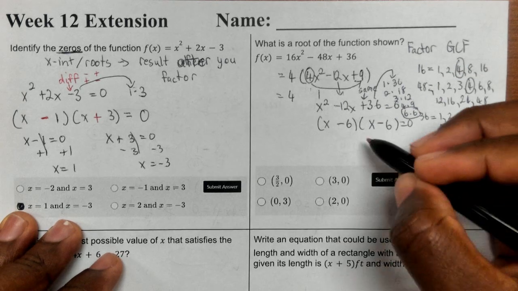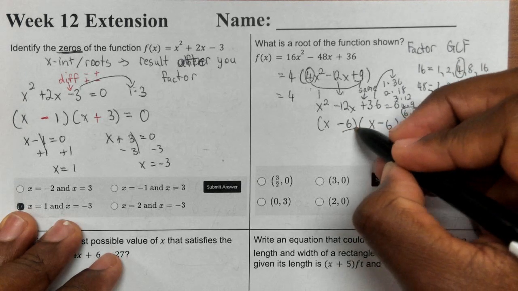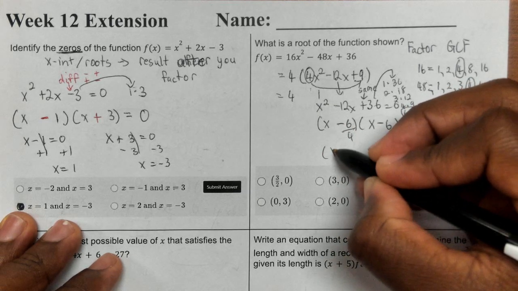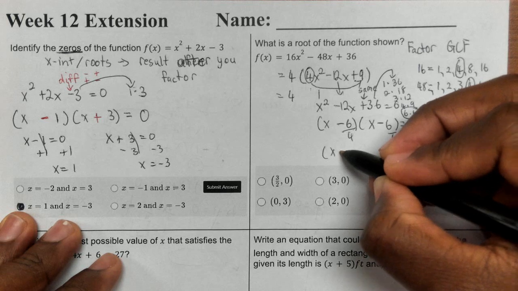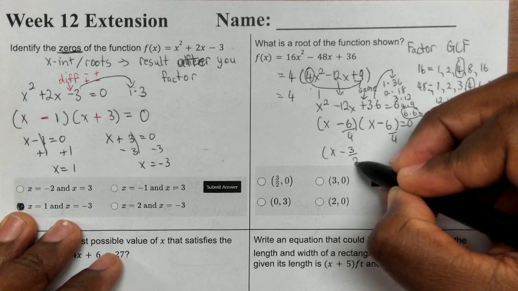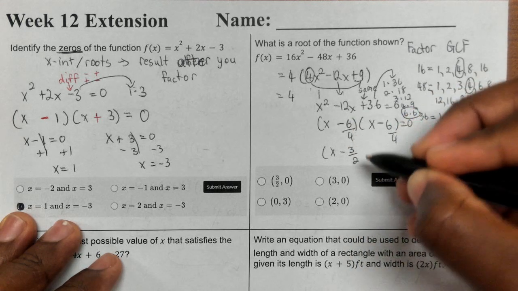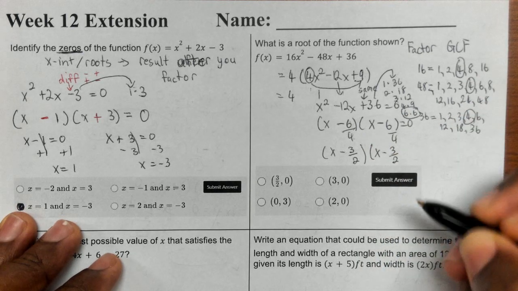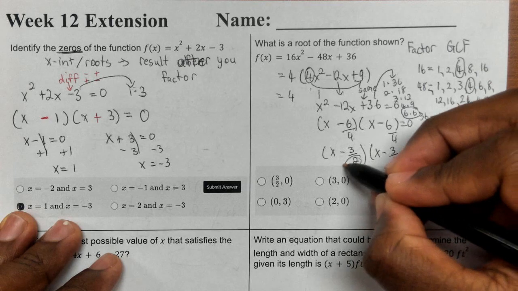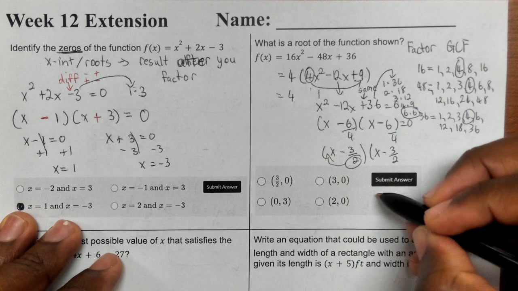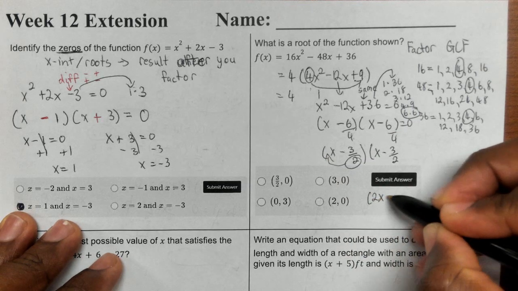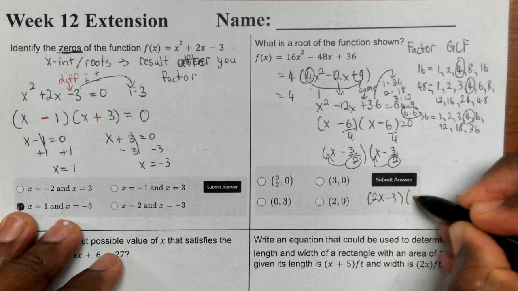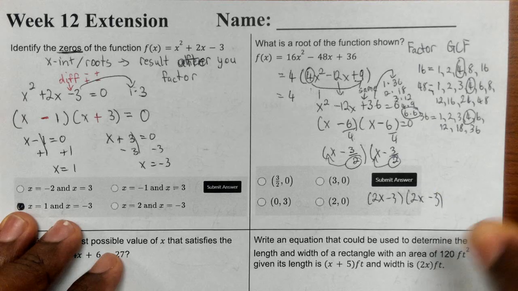Alright, now that I did the slide, now I need to divide. So I divide by 4, divide by 4. I can divide this by 4, but I can simplify it to be negative 3 over 2, because both of them are divisible by 2. This will simplify to, again, negative 3 over 2. Okay, so I take the 2, put it in front of the x. So now I would have 2x minus 3. And then I do the same thing here. Take the 2, put it in front of the x. So now I have 2x minus 3. Okay?